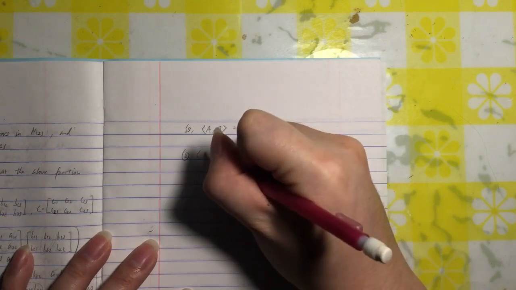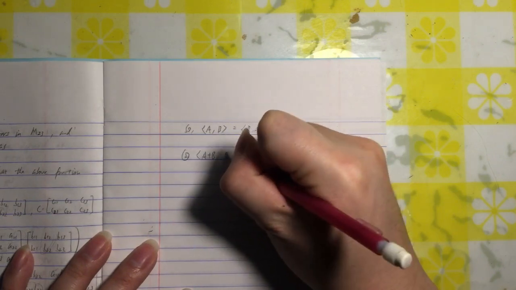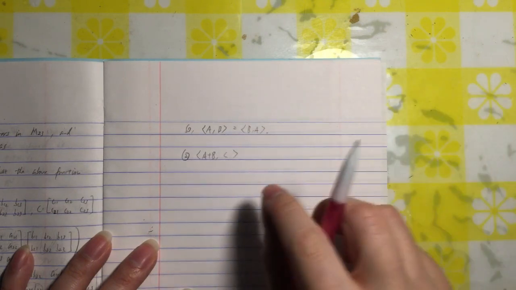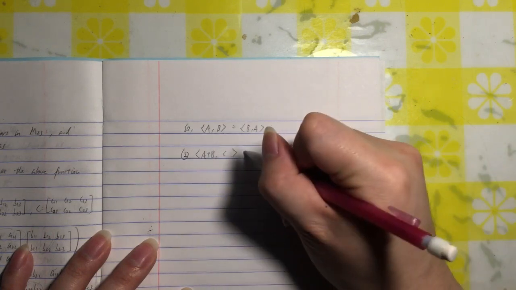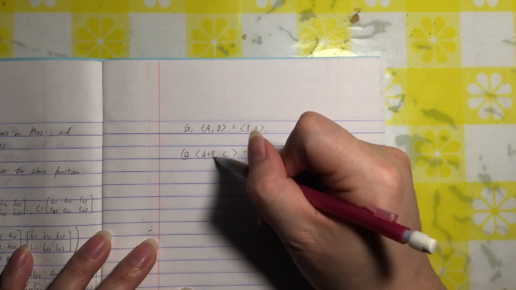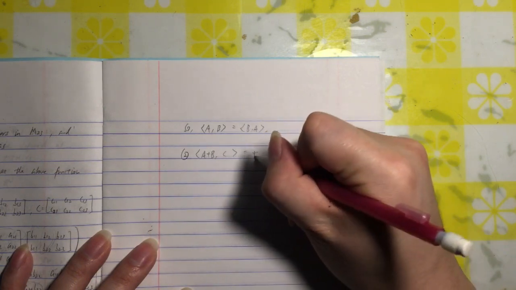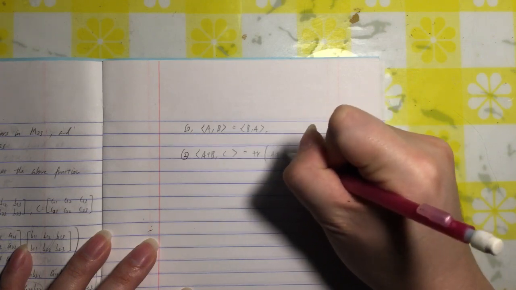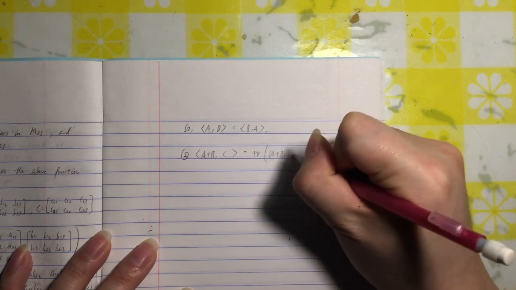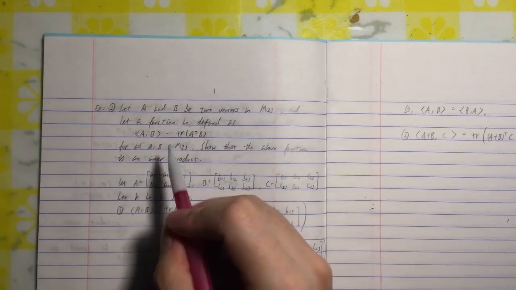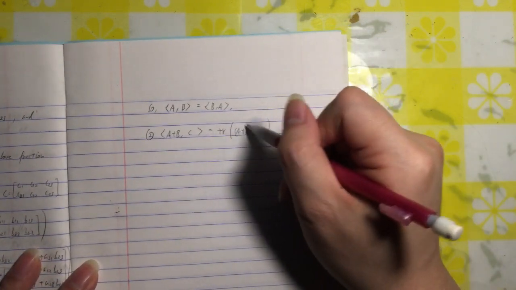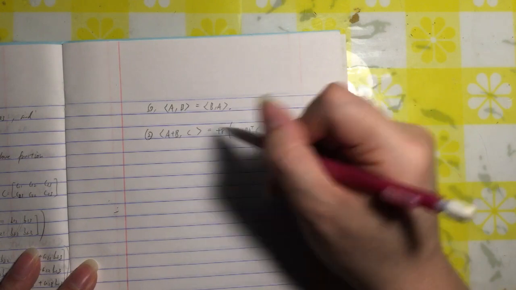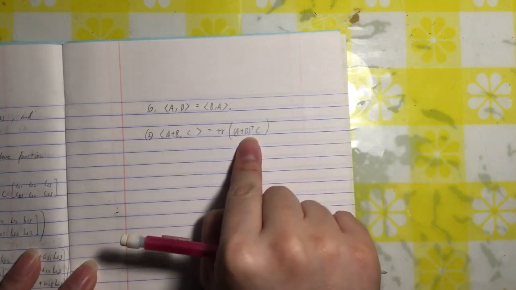Axiom 2 says the angle bracket of A plus B comma C must be the same as the angle bracket of A comma C plus the angle bracket of B comma C. By definition, the angle bracket of A plus B comma C is the trace of A plus B transpose times C. It's the trace of the transpose of the first matrix times the second matrix. That's the definition of this angle bracket.